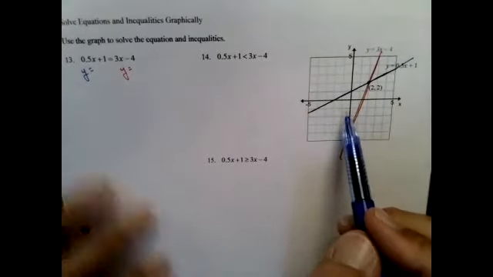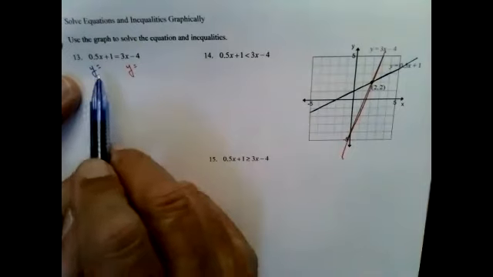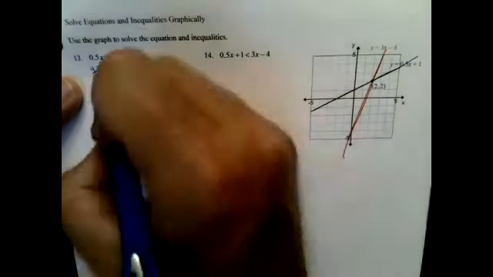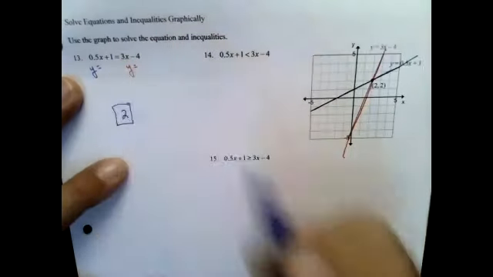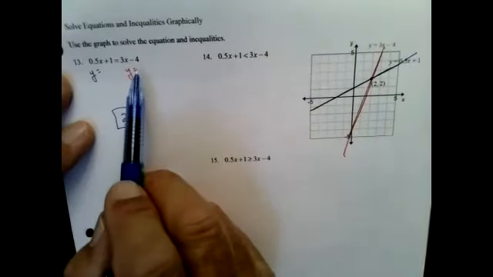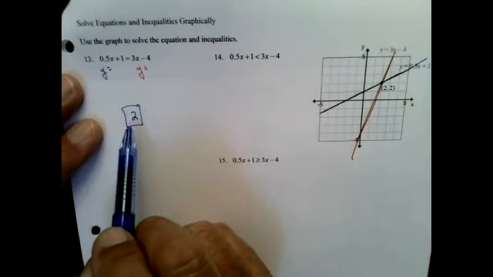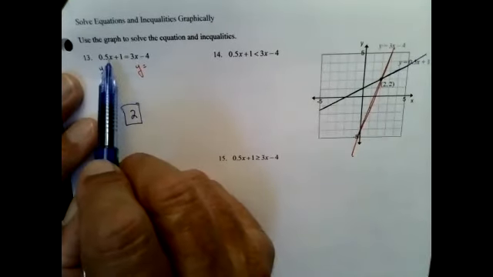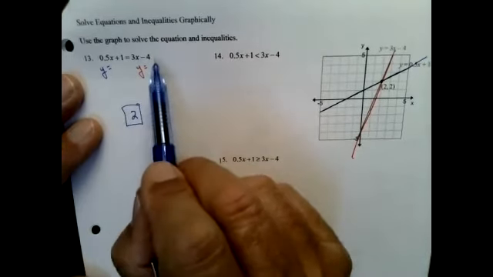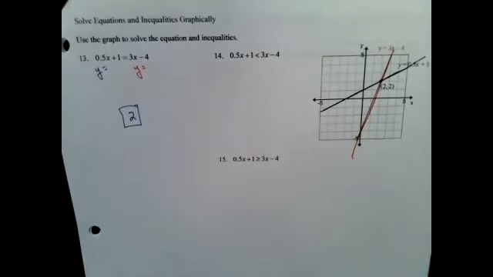If I have a blue line and a red line, and I want to know when they're equal, at what x value are these two equal? I got 2. Very good. So you're telling me if I would have done all of this work, I would have gotten 2. Well, half of 2 is 1. 1 plus 1 is 2. 3 times 2 is 6. Minus 4 is 2. 2 equals 2. Yep, I got it.